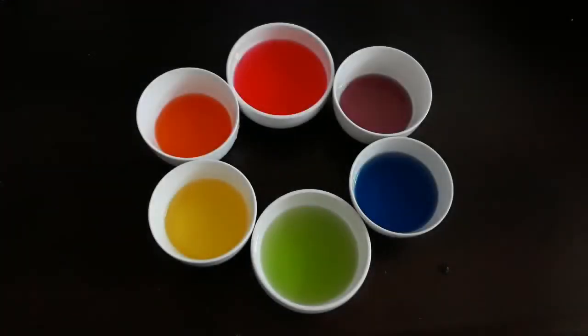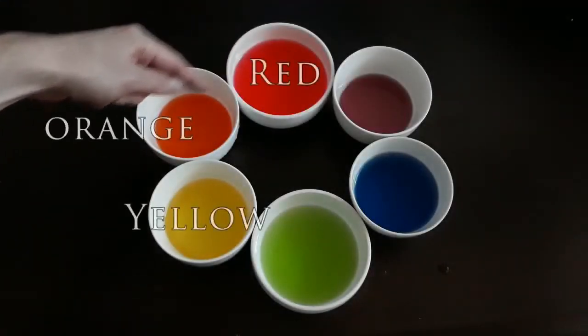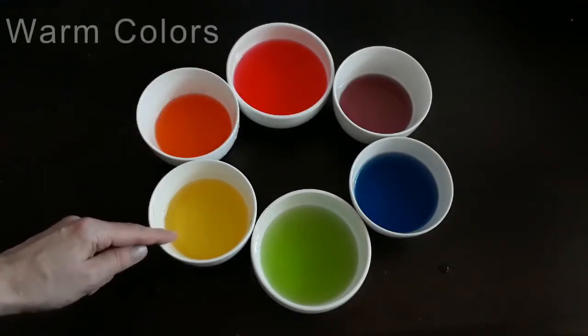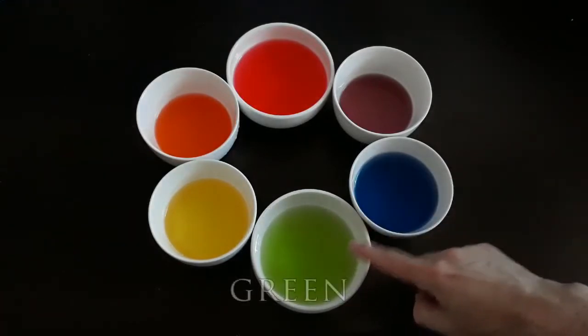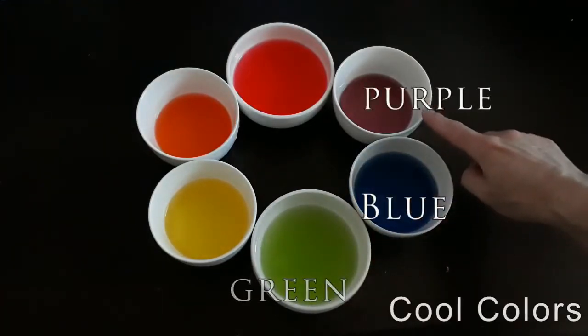Three of these colors are known as the warm colors: red, orange, and yellow. And 3 of these colors are known as the cold or cool colors: green, blue, and purple.